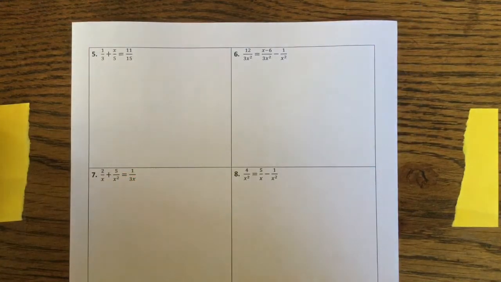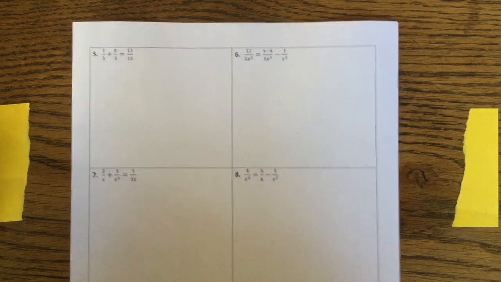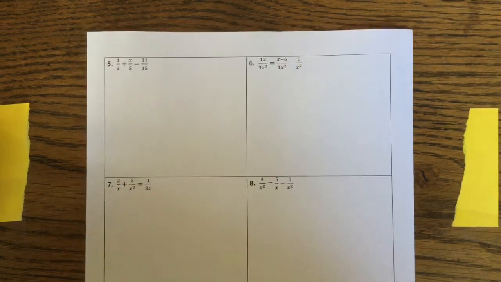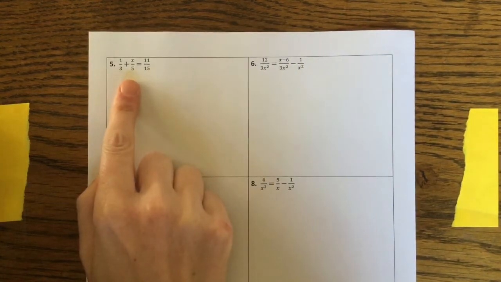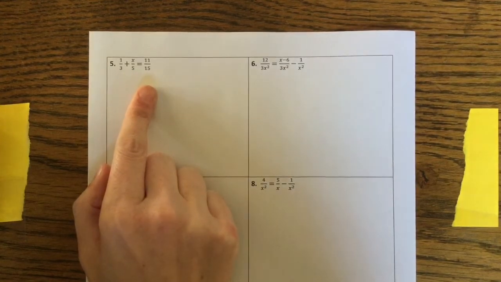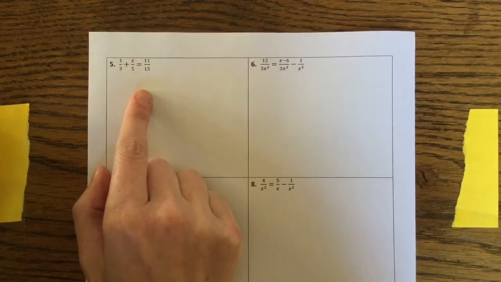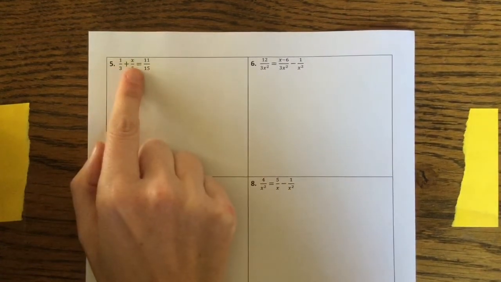All right, now that you have finished the front side, we're going to take a look at the back and do some of these problems together, and then you're going to have a chance to try a few. On the back, number 5, you may notice that we've got a fraction plus a fraction equal to another fraction. Let's say you're thinking about cross multiplying, which was a strategy we looked at on the front. Think in your head about what you would actually cross multiply in this problem, because you've got 2 things being added together over here.